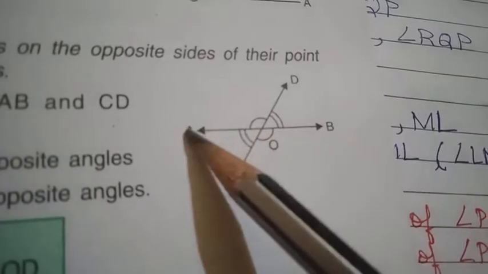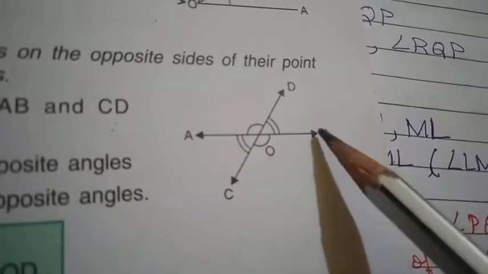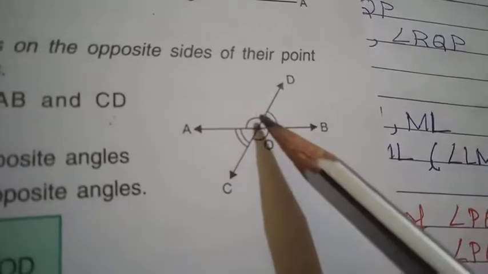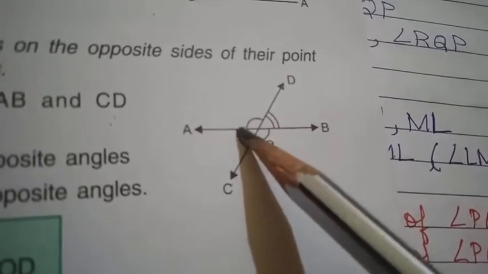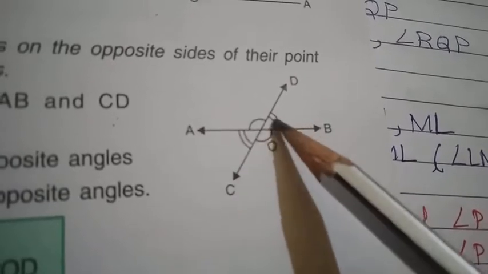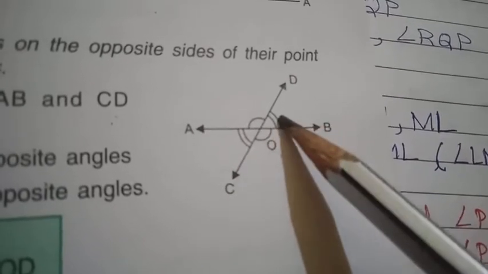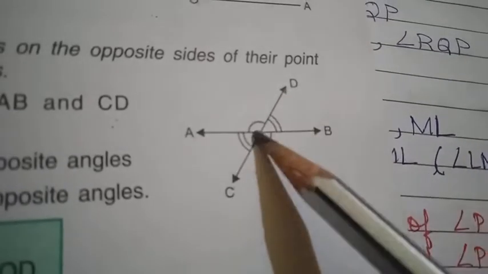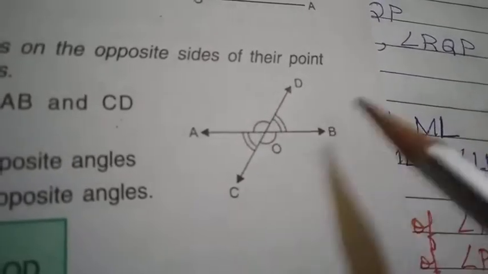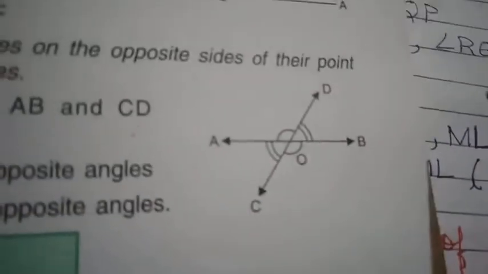So here angle AOD is equal to angle BOC. You can see the marking. This shows these two angles are equal and here double marking. So here also double marking, which shows that angle AOC is equal to angle DOB. And they are vertically opposite angles also.